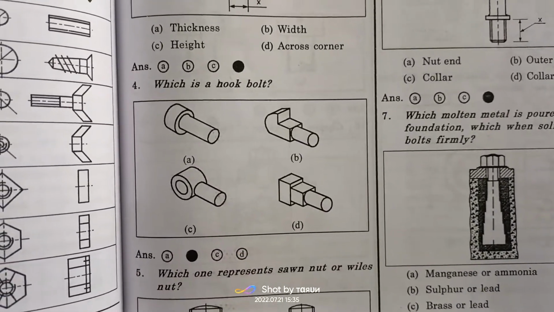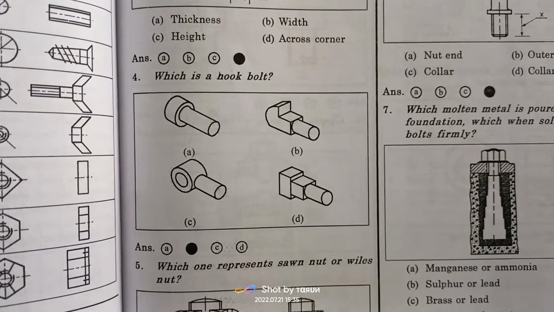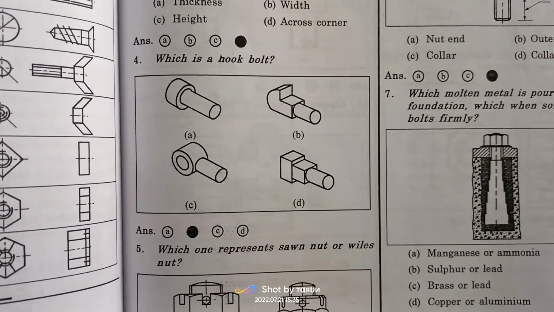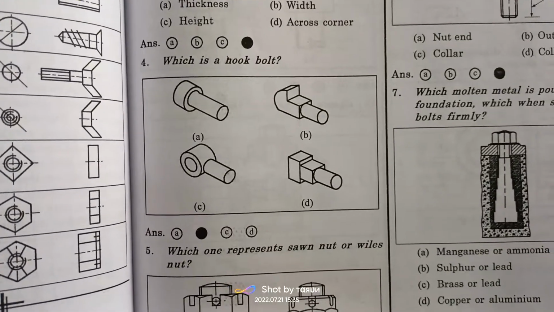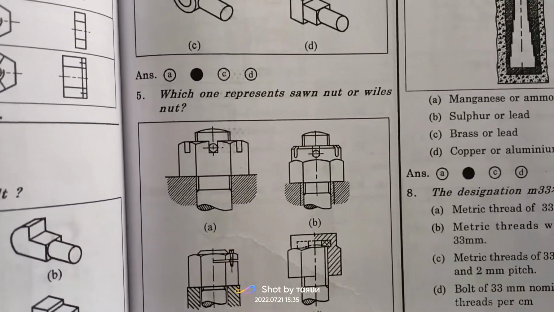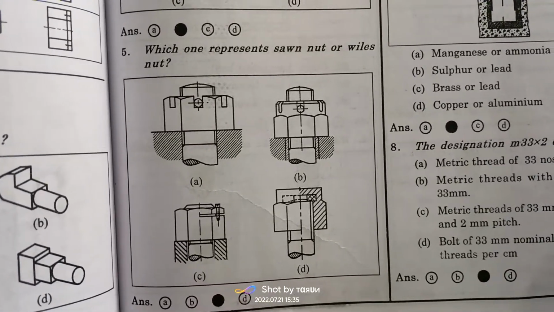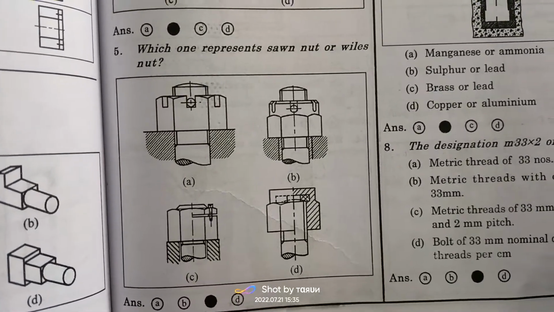Which is hook bolt? So option B is correct. I have already shown to you. B is hook bolt. Question 5. Saw nut or Weil's nut. The option number C is correct. You can take the screenshot from here.